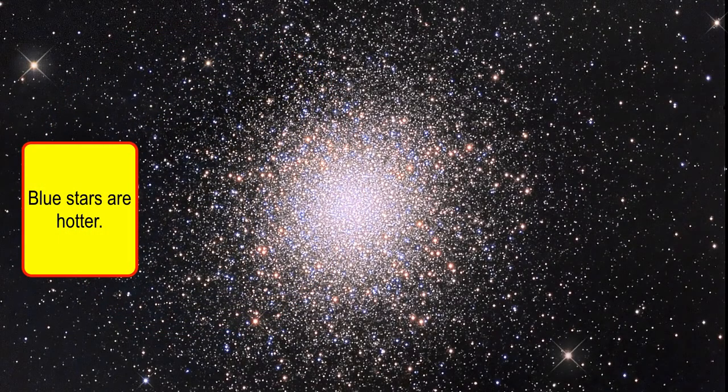Okay, now here's a globular cluster called M13. If you look at this carefully, you can see a lot more bluish stars in there. Now, blue stars are hotter. So these might be up to a surface temperature of 8,000. Our star is about 5,800. Do you know what the color of our star is? The sun? It's actually kind of greenish yellow.